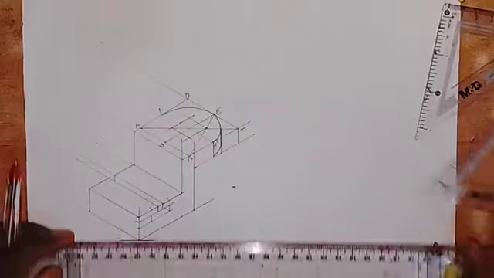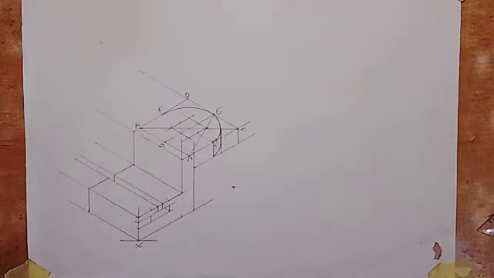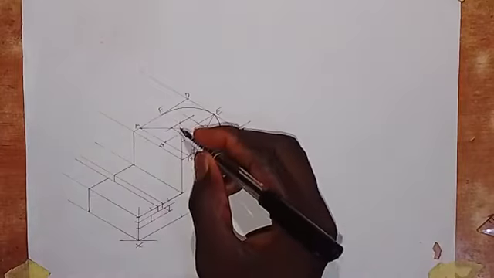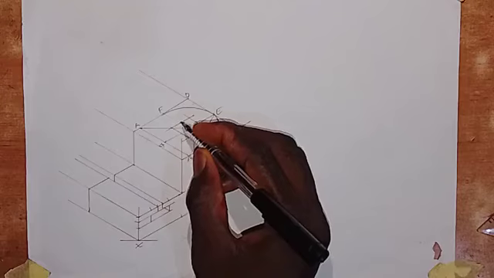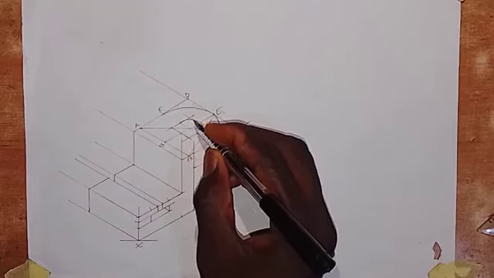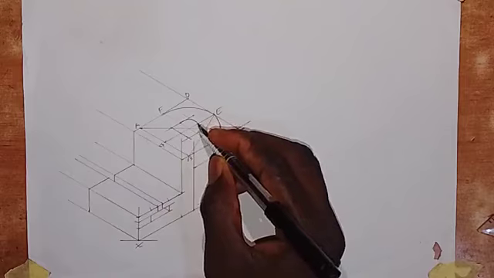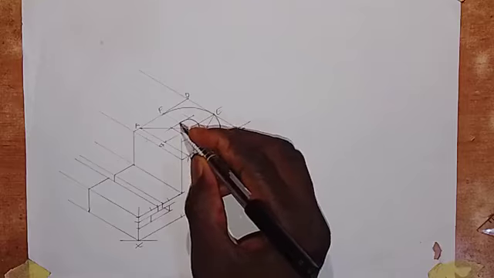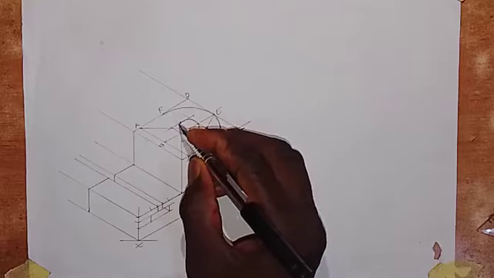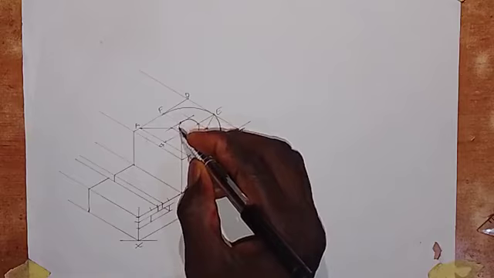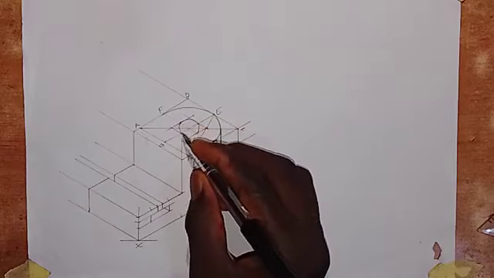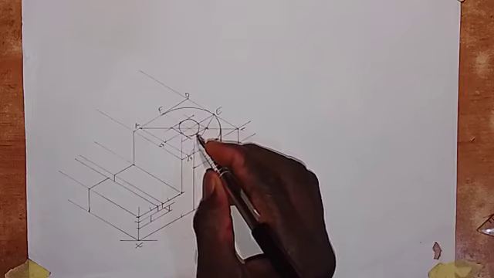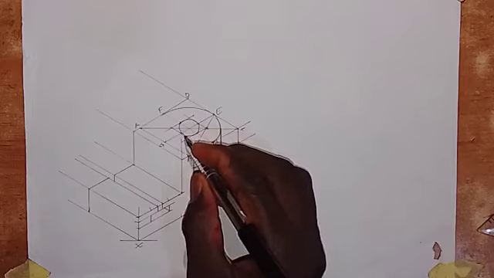So we have this. Looking at what we have here, I'm going to use my hand to form the isometric circle here. Because it's a very small circle, I'm going to connect this point like this. An isometric circle usually appears as an ellipse on an isometric object, so I'll just use my hand to form it like this.